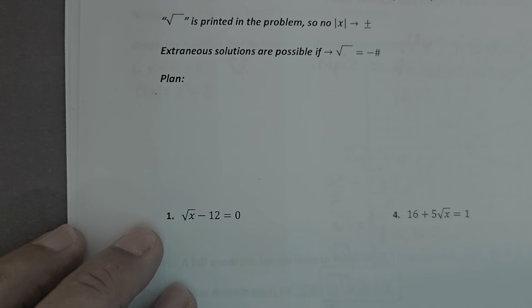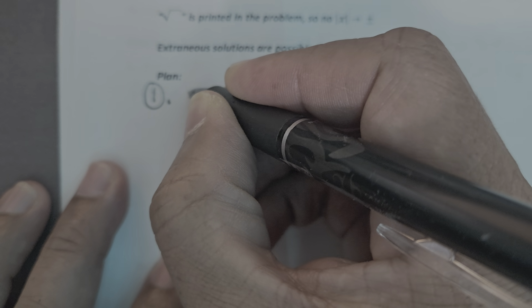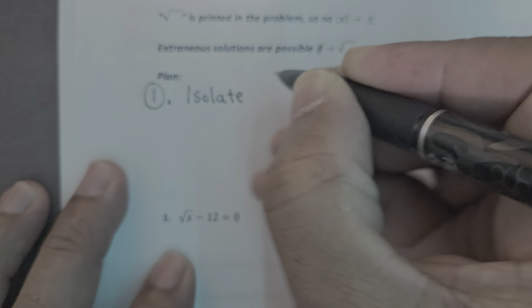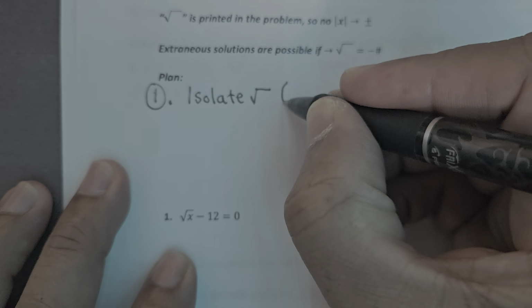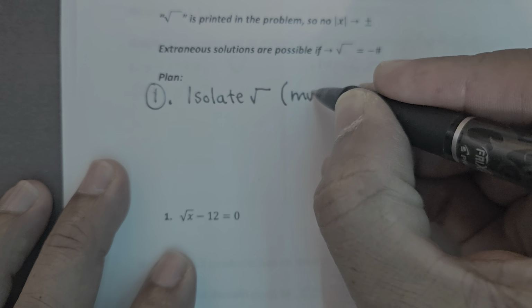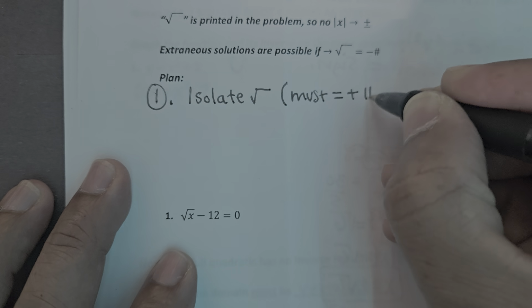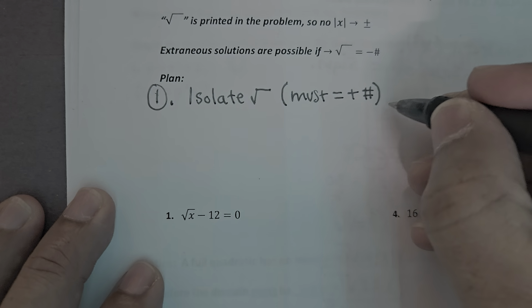So let me give you the plan on how to solve these equations today. There are 3 steps. Step number 1, you are going to isolate the radical or the square root. And this has to be equal to a positive number, not negative. So this should not be equal to a negative number for this lesson today. Okay, so isolate the radical.